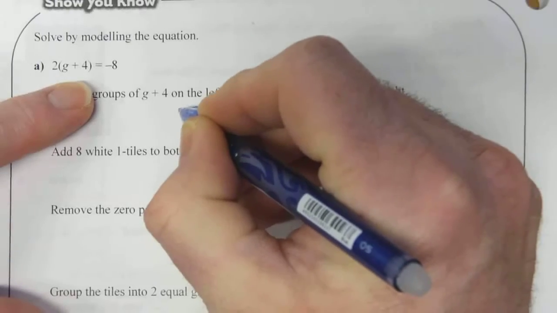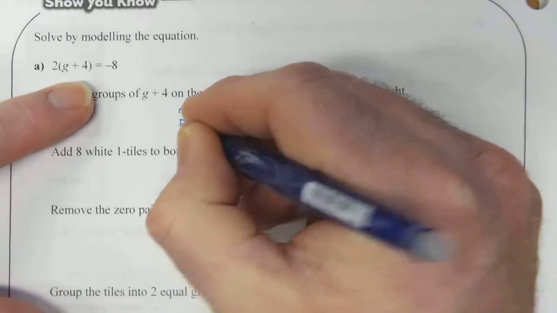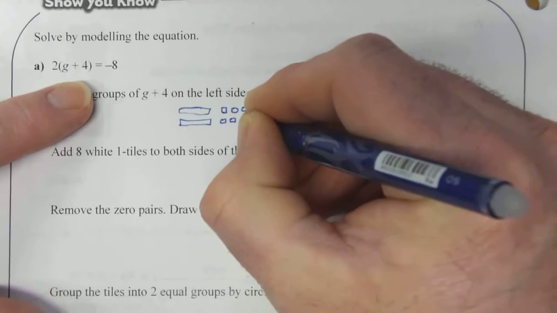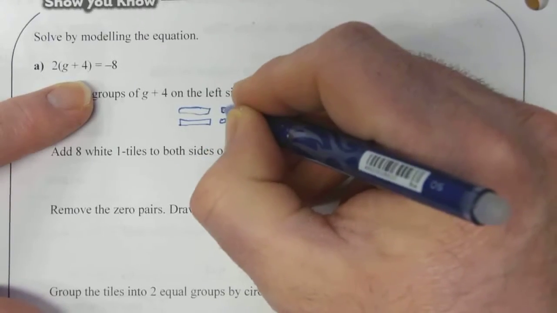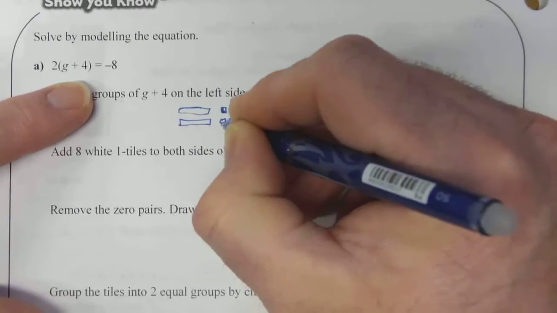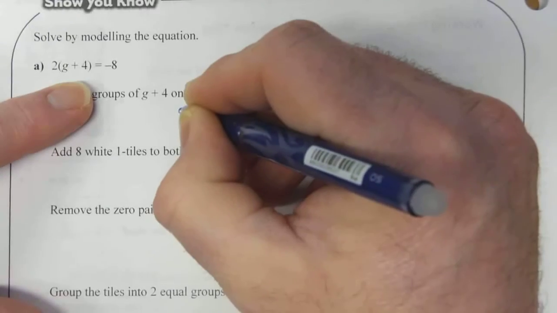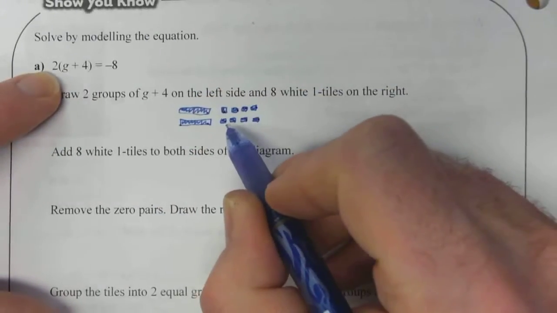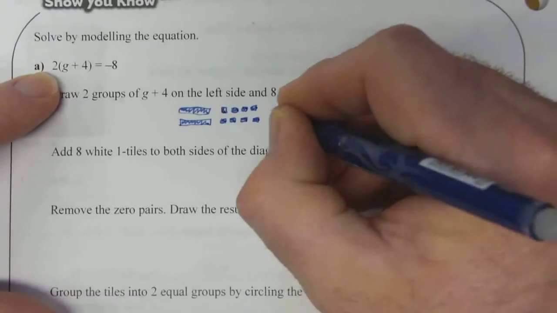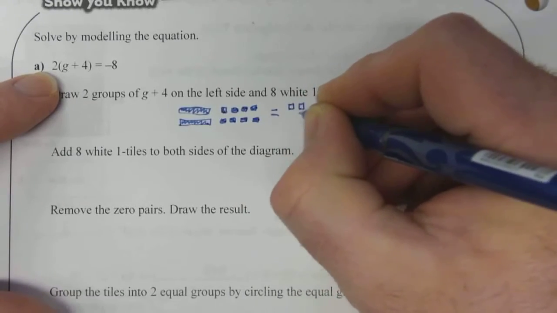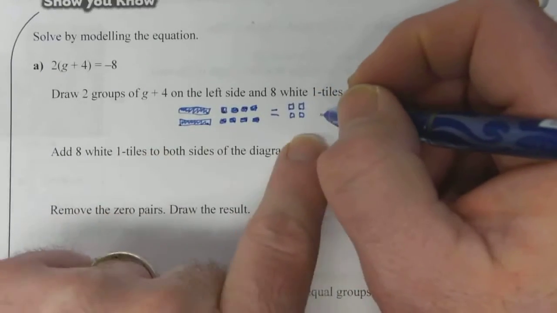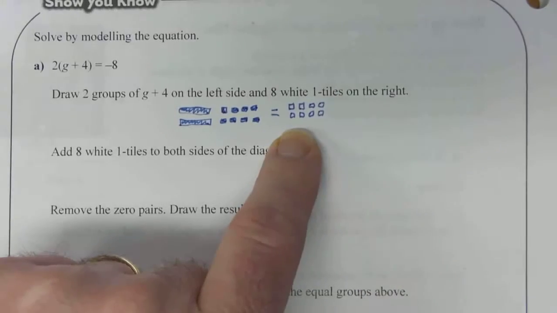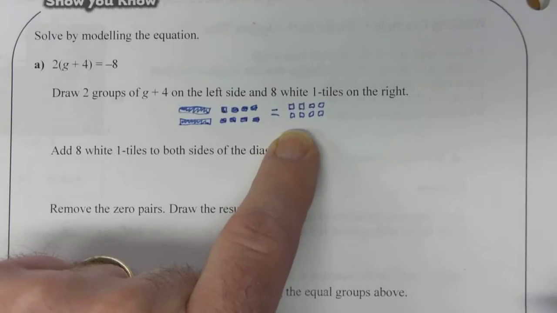So if we've got g, we've got two groups of this, plus 4. And these are shaded because they're positive. So this is g plus 4 twice. That's our left-hand side, and that is equal to negative 8. Because I have two rows here, I'm going to draw these in two rows as well. So that's 4, 5, 6, 7, 8 negative tiles on the right-hand side.